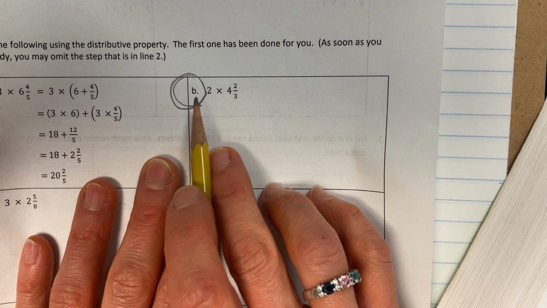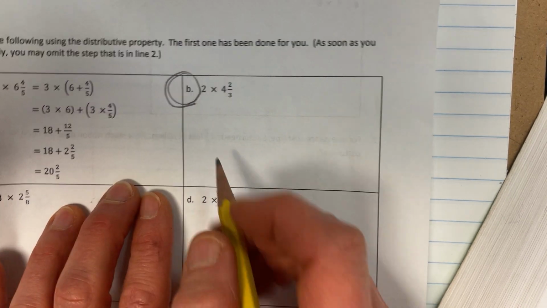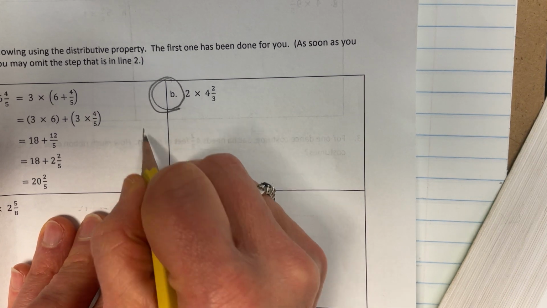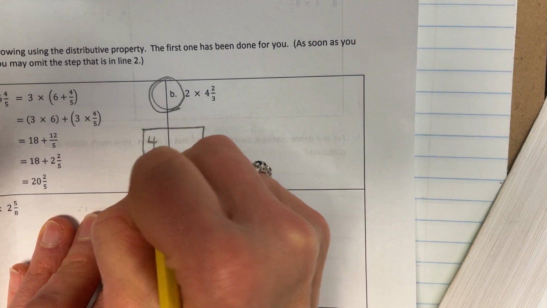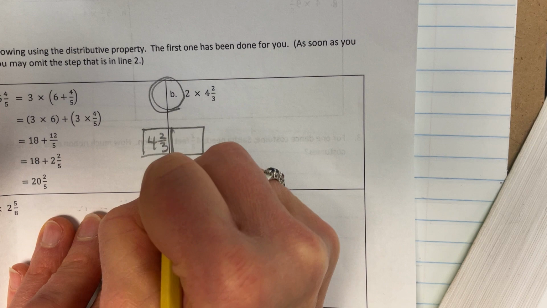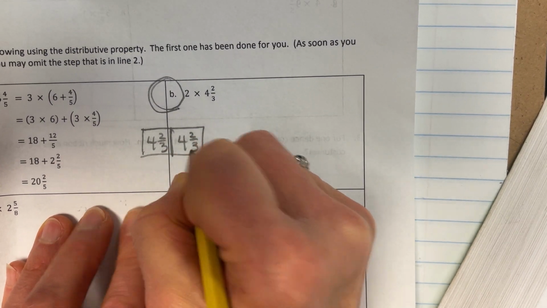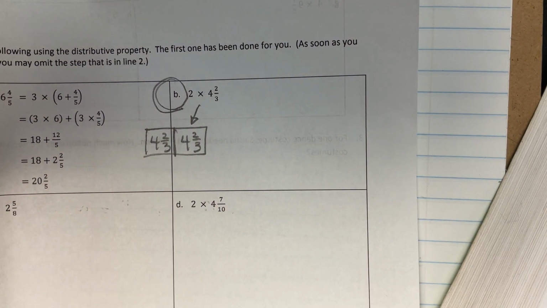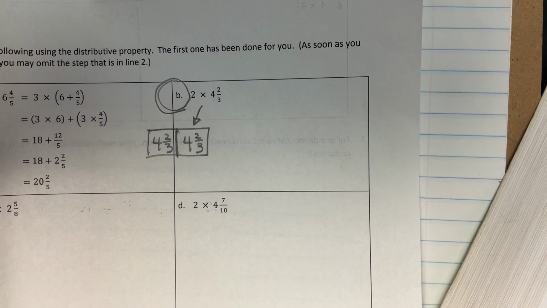If I have 2 groups of 4 2/3, I'm just going to draw this to the side so you see what it looks like. It would be 4 2/3 and another 4 2/3, right? Okay, that's what this means. 2 times 4 2/3 would be 4 2/3 and another 4 2/3.